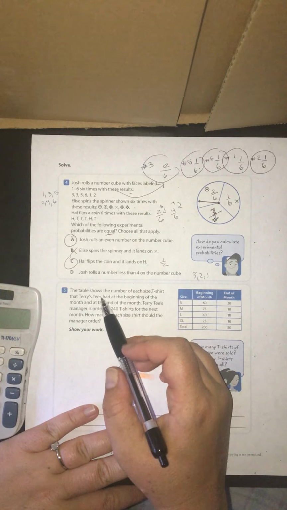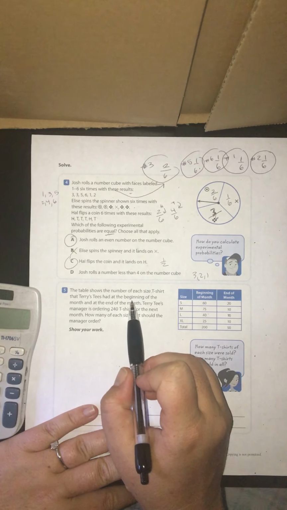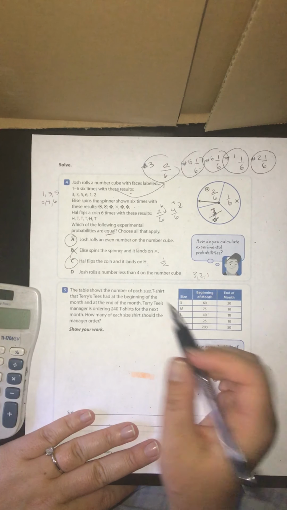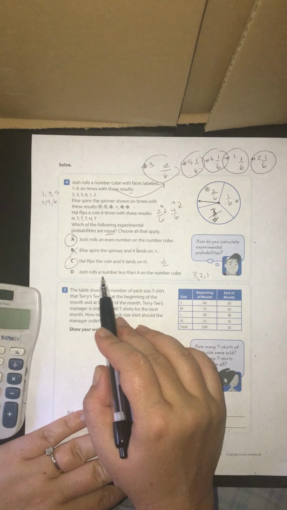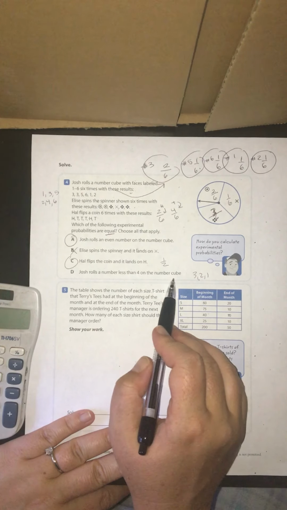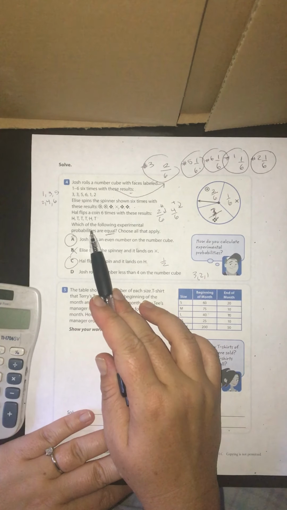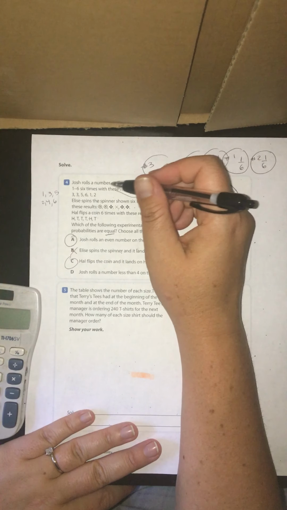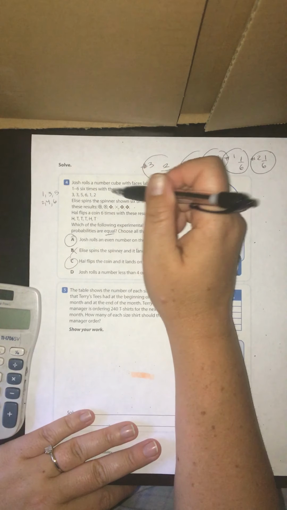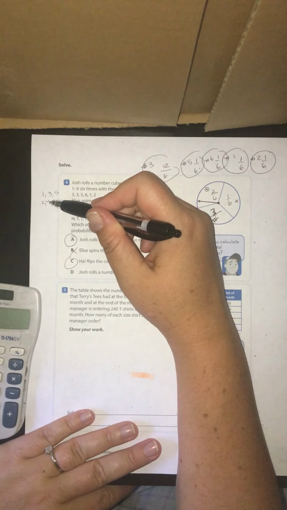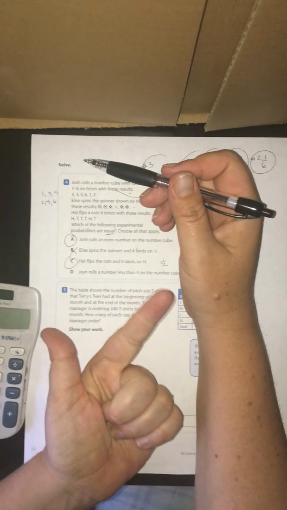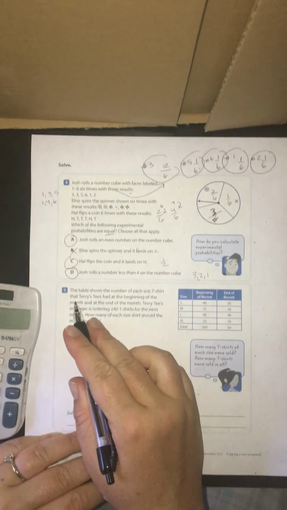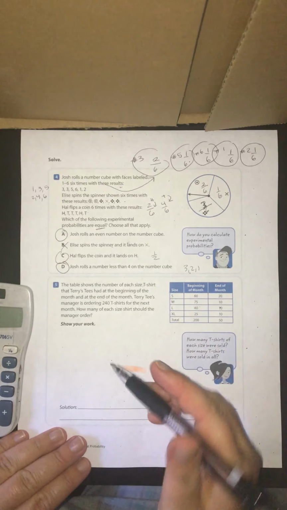I'm actually going back to this one. He rolls a number less than 4 on the number cube. I think that has to be the same. Oh, maybe, because yeah, if you're getting less than 4, you could get 3, 2, and 1, and that's half. I'm going to circle D too, even if the answer key doesn't have a D.